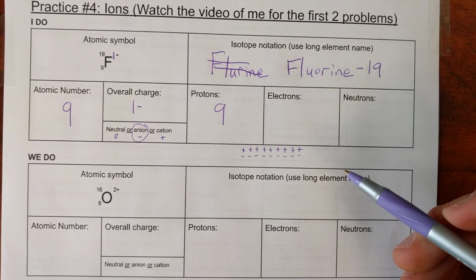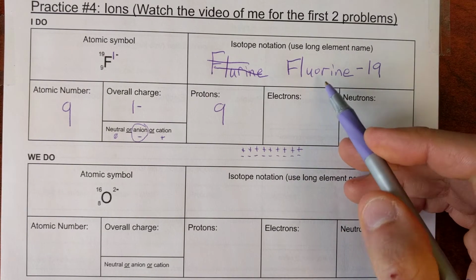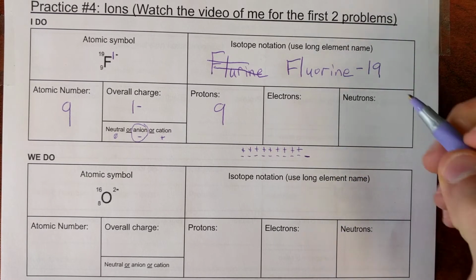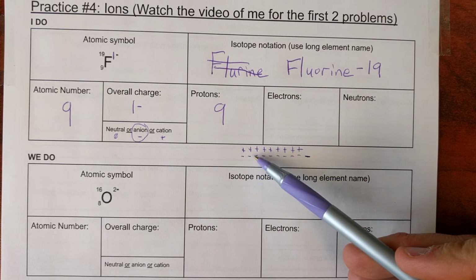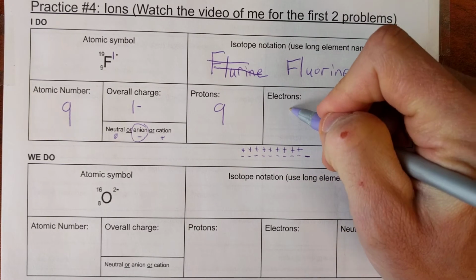But I need it to be negative. So I can't remove a positive proton. It won't be fluorine. So it means I need to add an additional electron, giving me 1, 2, 3, 4, 5, 6, 7, 8, 9, 10 electrons.